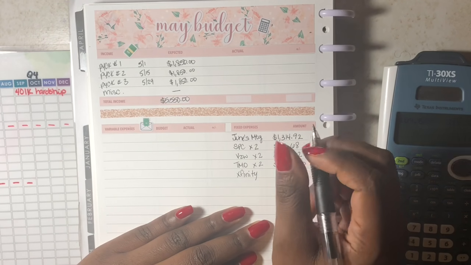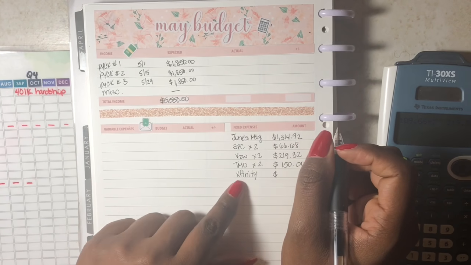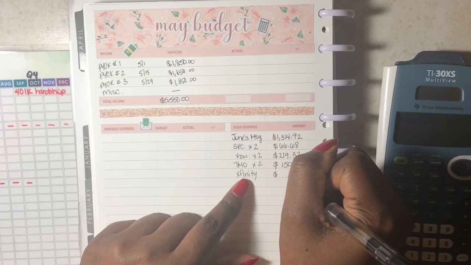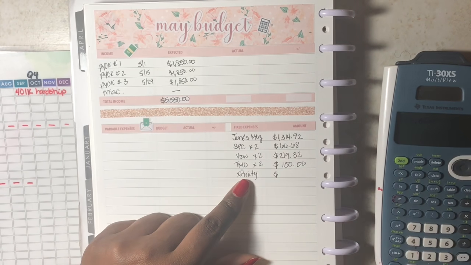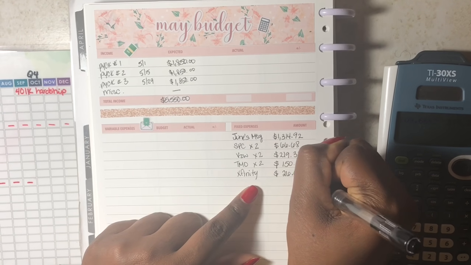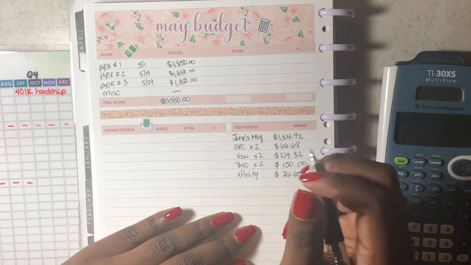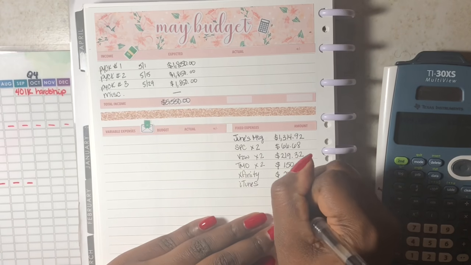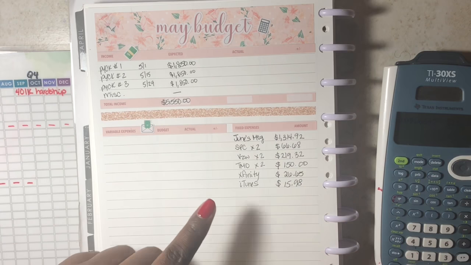All right, so Xfinity is currently $26.65 a month, and I will only need to count this once for May because this is due on the 17th, and my first payday in June is on the 12th, so that will cover June. So $26.65 for Xfinity, and then iTunes will be $15.98.